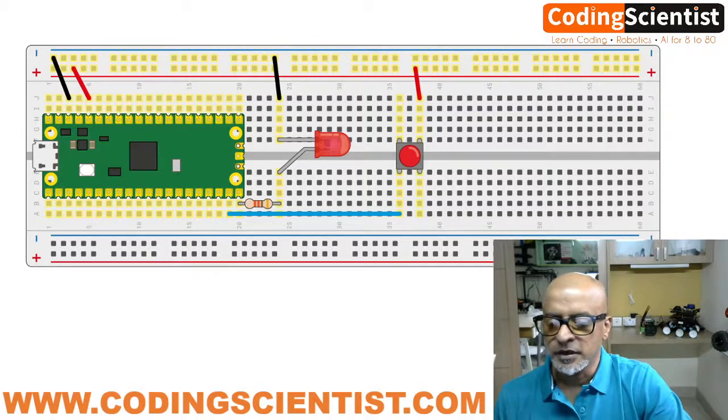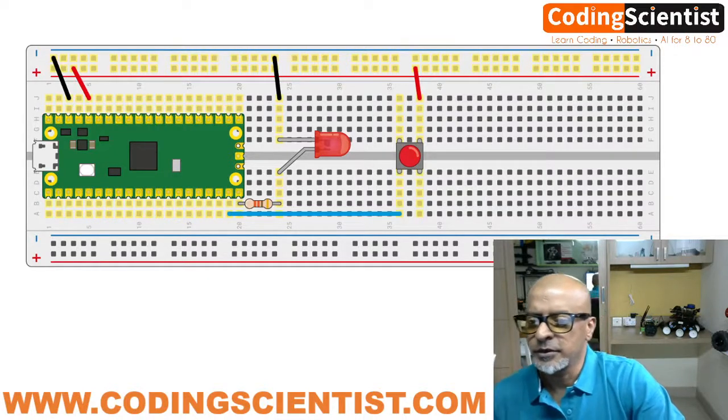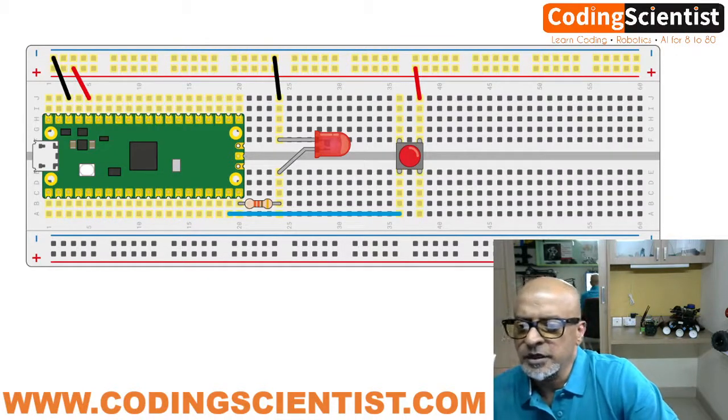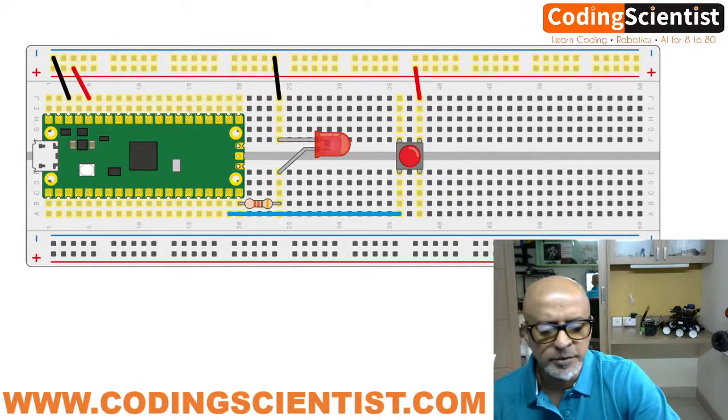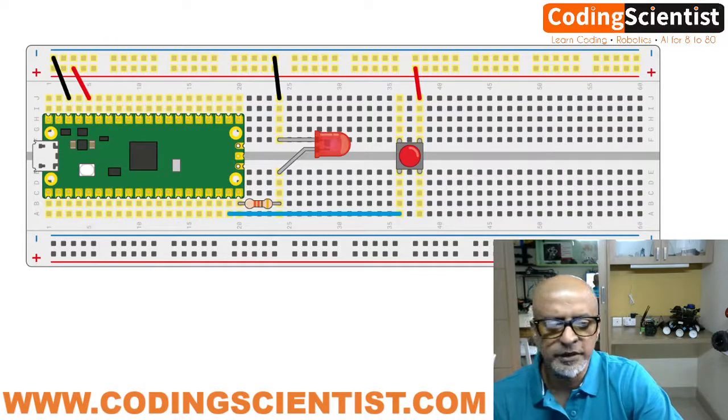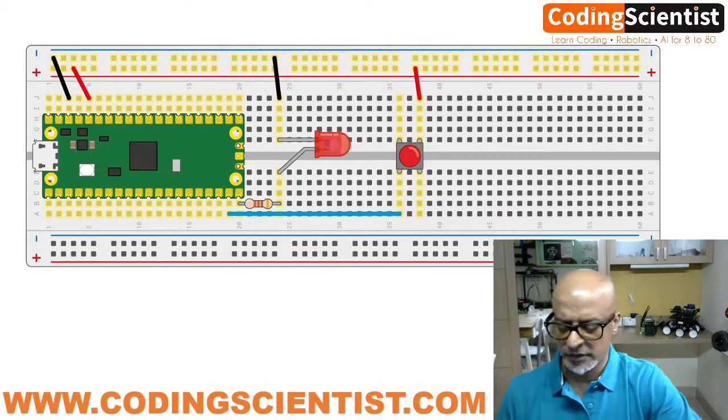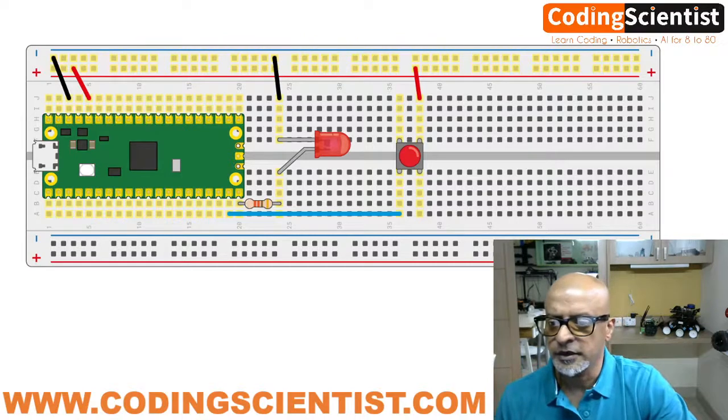All right, now it says line number 9 syntax error. What is that? What should be the syntax error here? Let me just try to debug. LED.toggle, TOGGLE. The spelling seems to be correct. Then what should be the problem? I think it's probably because of the indentation. Let me just check.